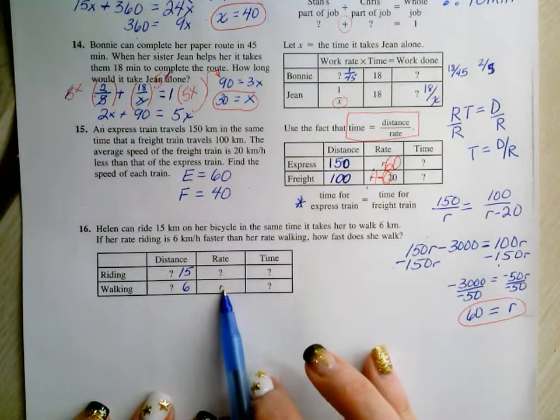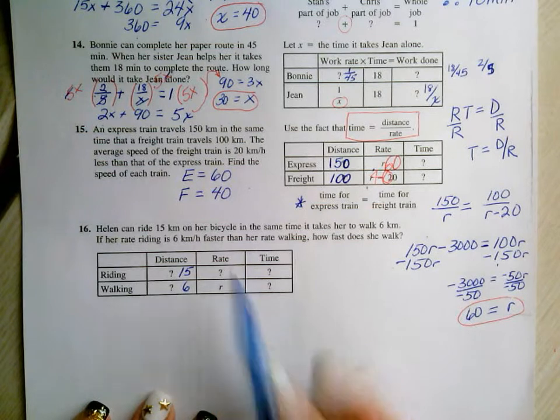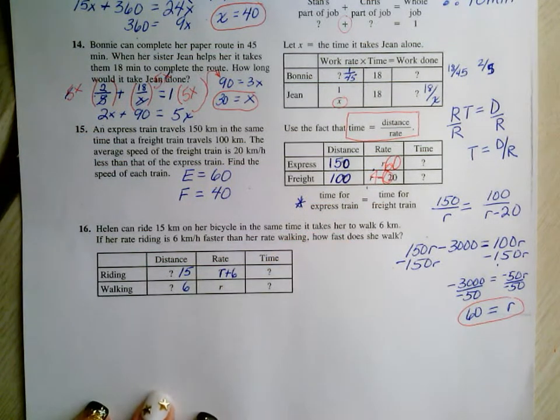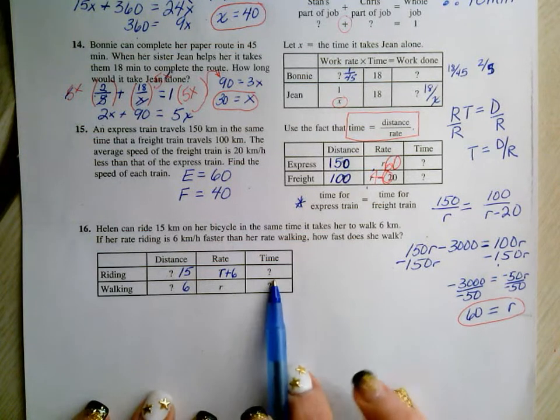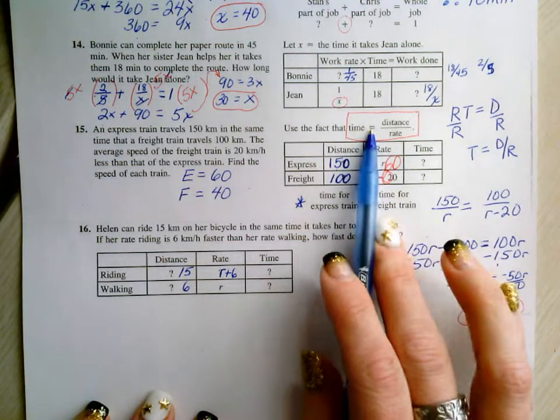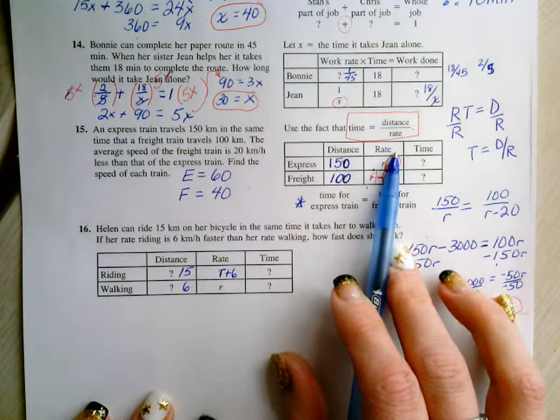If her rate riding is 6 faster, oh good, R plus 6. How fast does she walk? Distance equals rate times time. Well, we don't have time. But we do know I can take time and equate it with distance divided by rate.